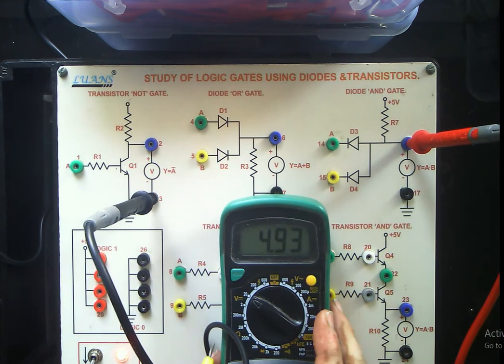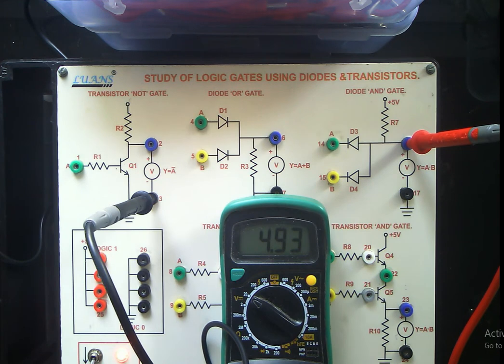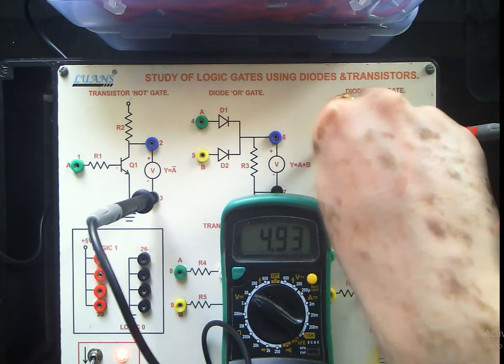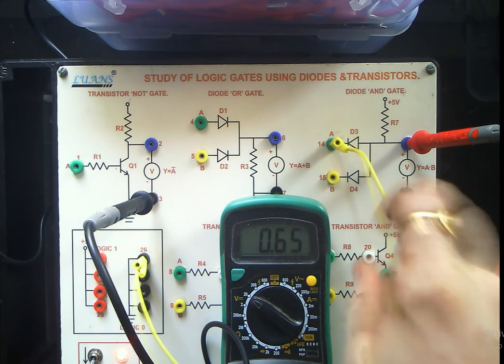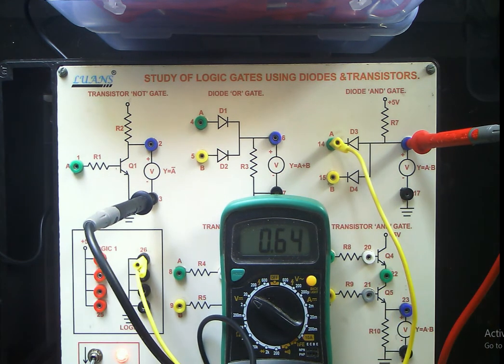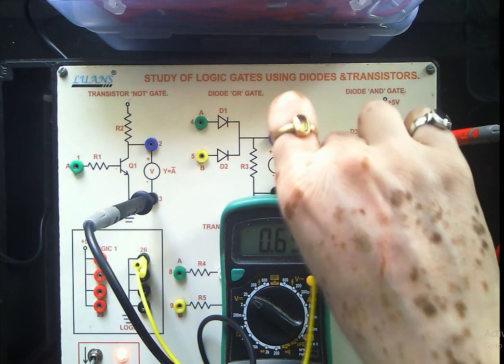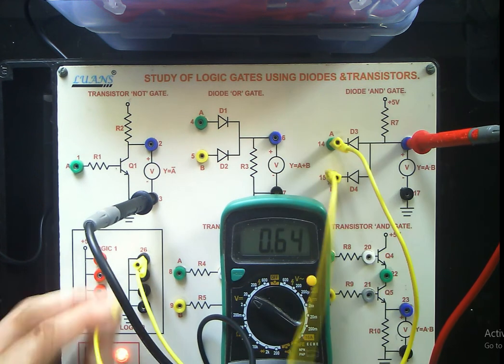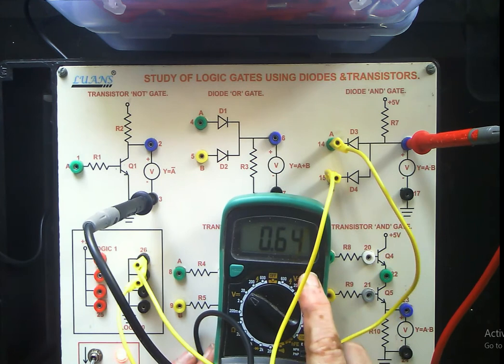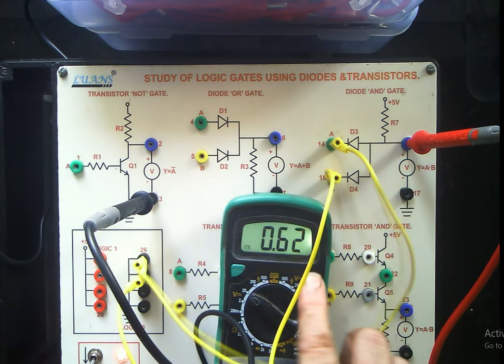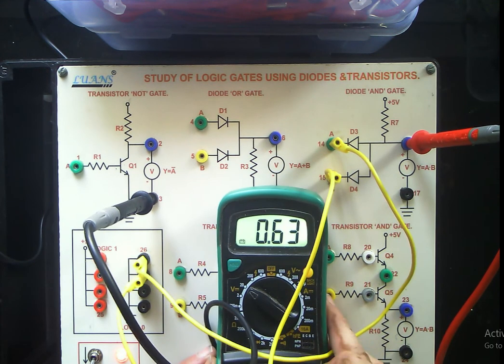This is working fine. And first of all, let us do one thing, that I will be making both of the inputs low. You can see I have connected this input terminal to logic low, and I will be connecting another input terminal to logic low. Now if such is the situation, you can see the output is logic low.